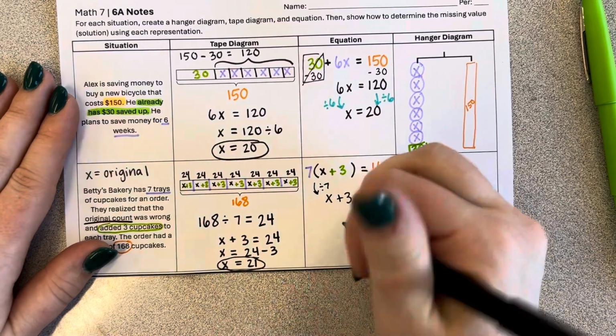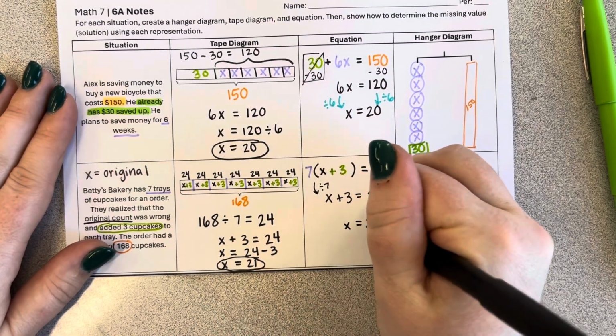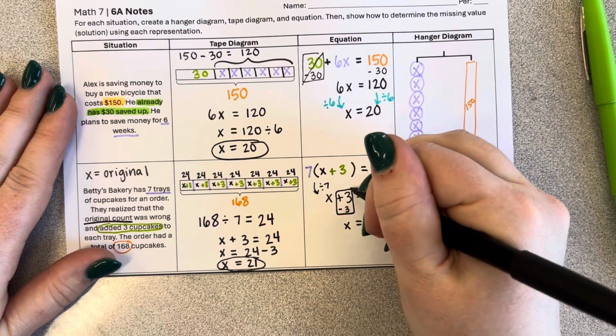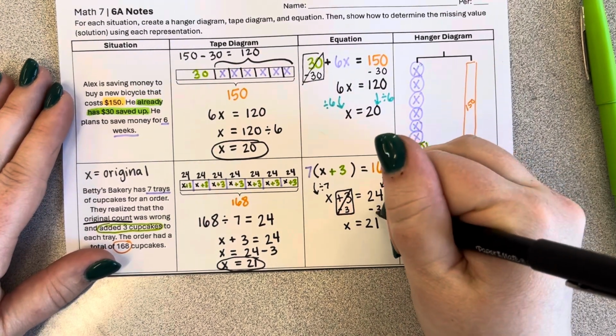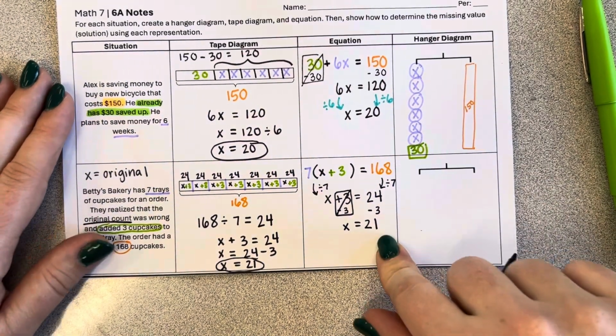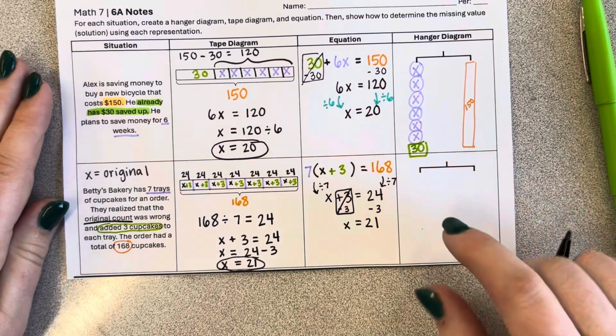Then we figured out that X was 21, and we knew that because we took away 3 on the left side of the equation, which cancels out to 0, and we take away 3 from 24, so 24 minus 3 means X is 21. So same as what we got when we did the tape diagram.